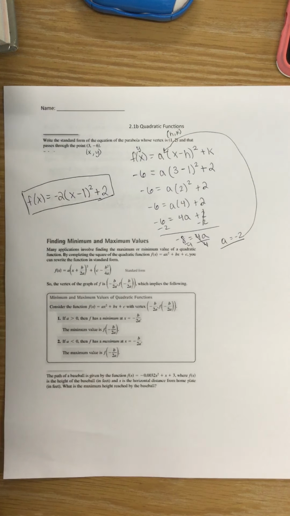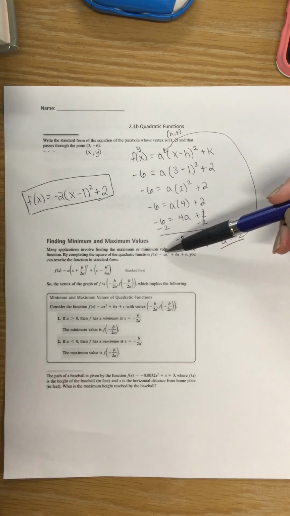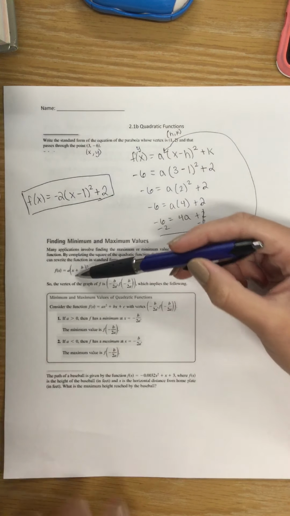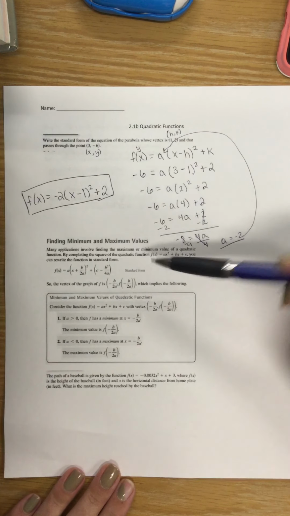Awesome. So now the next thing we're talking about is finding minimum and maximum values. So finding the highest point or the lowest point of a graph of a quadratic. So by completing the square of this function, we can actually get this formula that they gave to us. So they actually gave that to us. They solved it for us. They did all the yucky math.